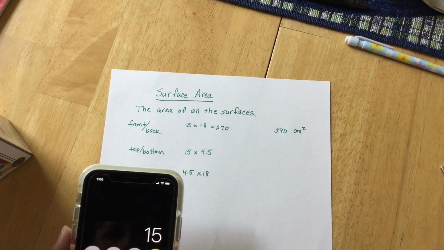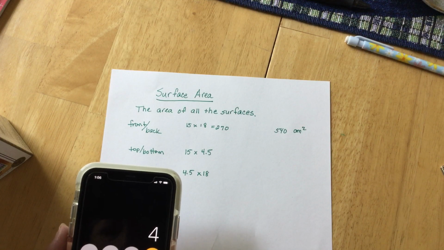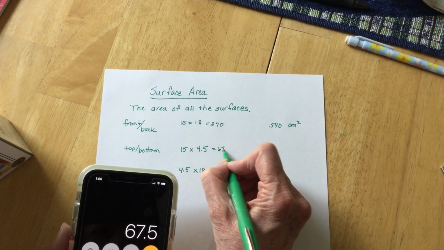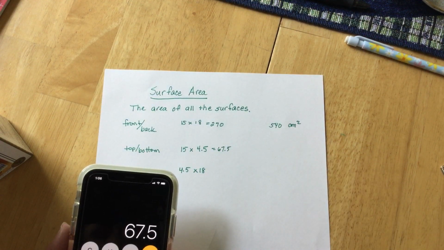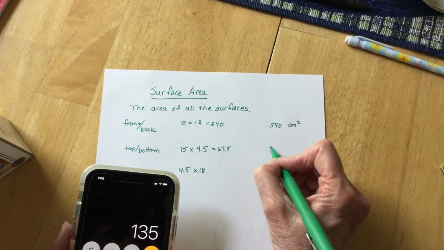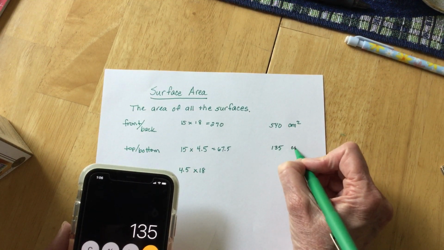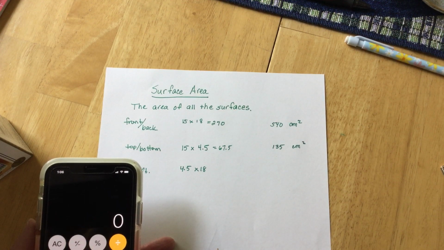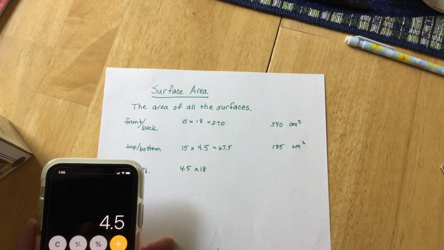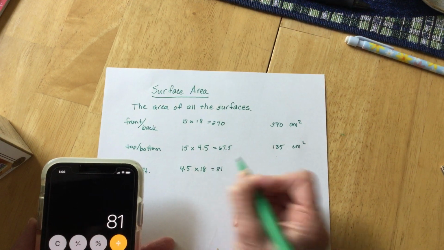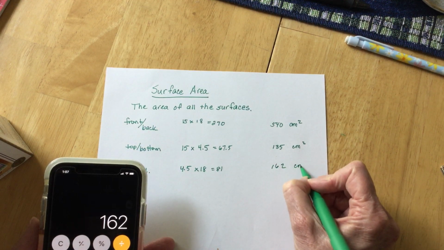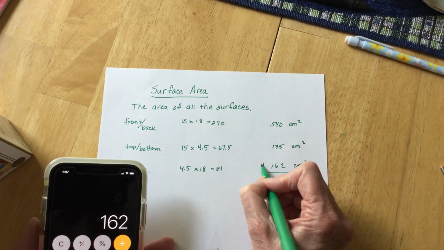And then I've got 15 times 4.5. That's 67.5. And there's 2 of them. So that's 135 centimeters squared. And then the third one is 4.5 times 18. That's 81. And again, there's 2 of them. So that's 162.